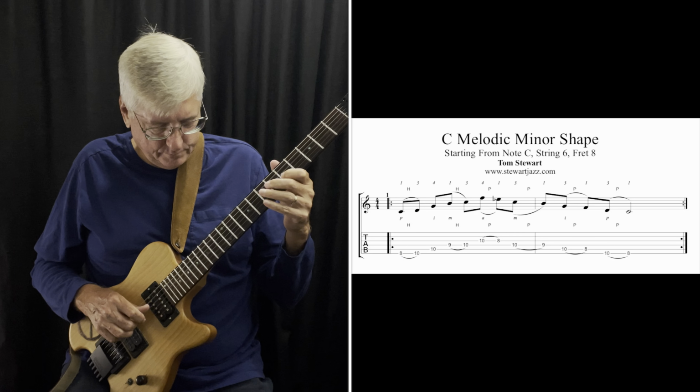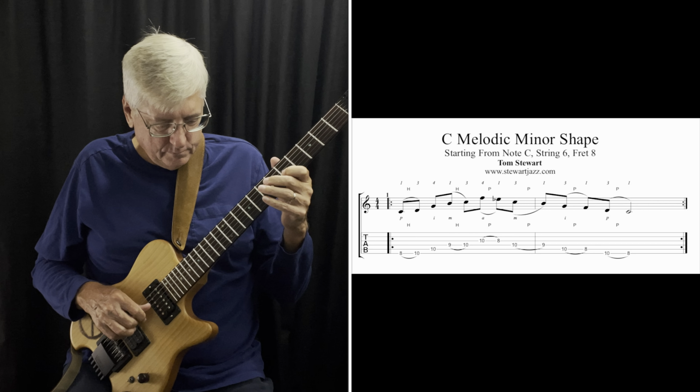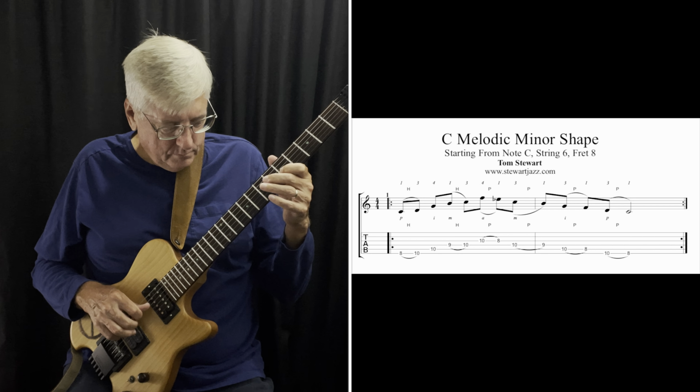This motif is from Jerry Bergonzi's book, Volume 4, Melodic Rhythms, used with permission. Here's the line of the week with Guitar Pro backing I use to make sure I'm getting the notes and the rhythm accurate.